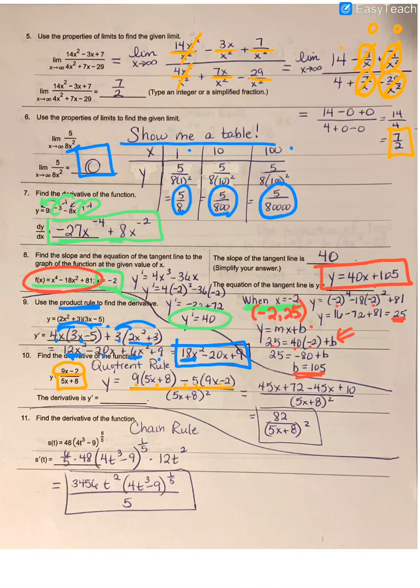Go ahead and simplify the top as much as possible. So we'll distribute the 9, distribute the negative 5. And then notice the 45x and the negative 45x, they cancel each other out. 72 plus 10 leaves me with an 82 over (5x plus 8) squared. And we're just stopping there at that particular point with that particular question.